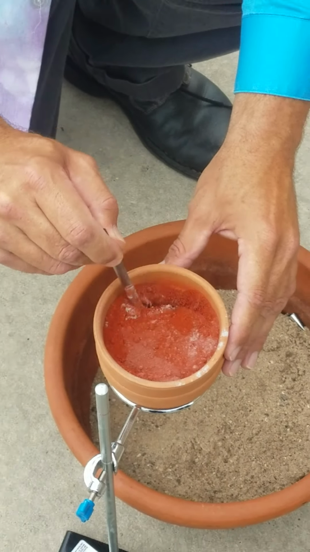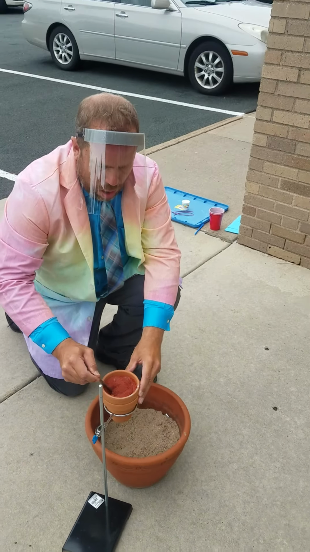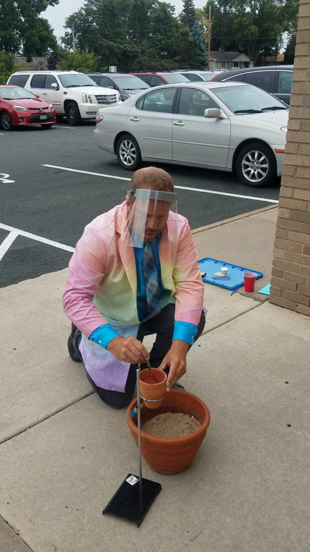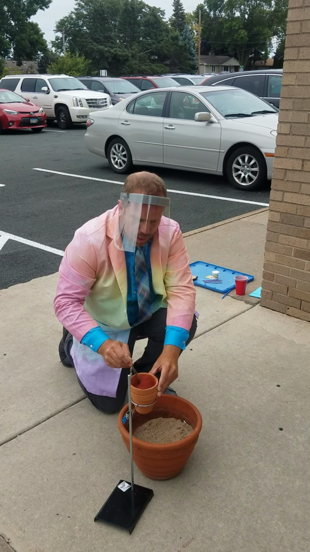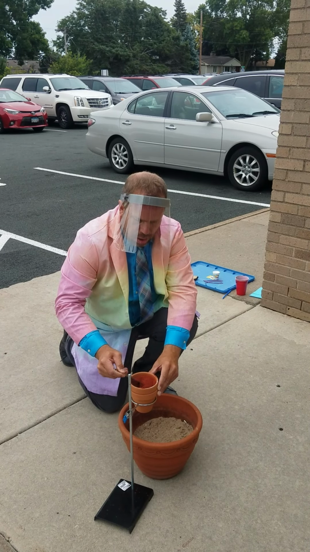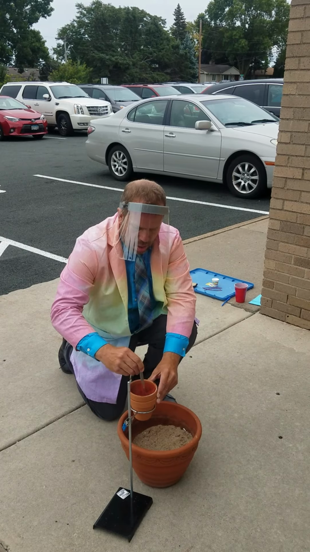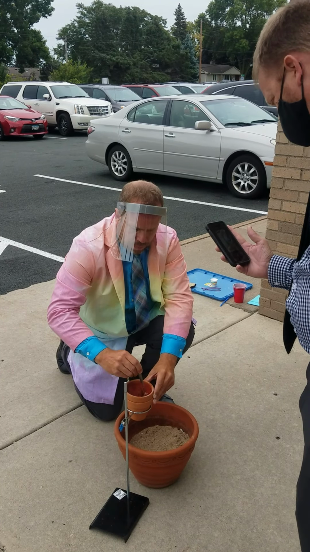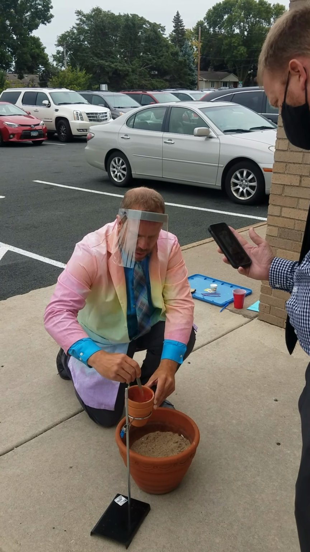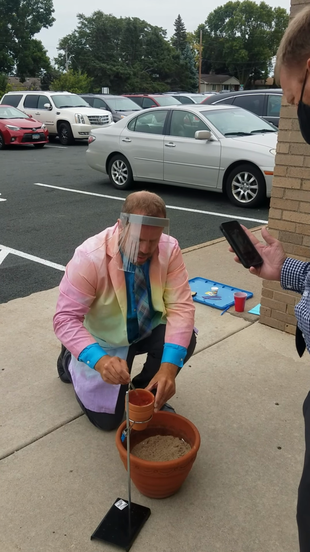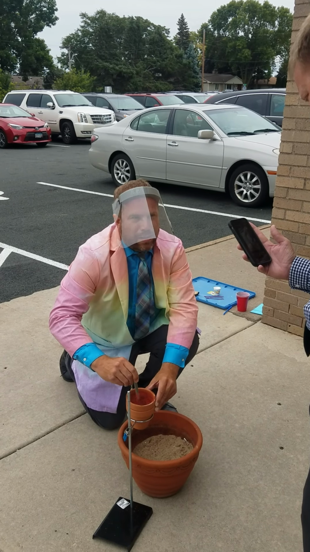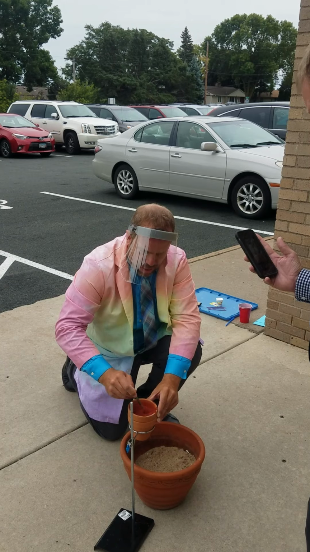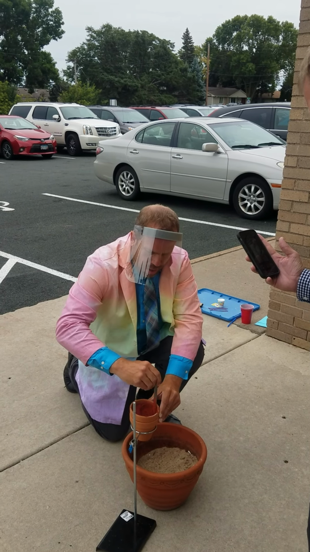But we want to mix it so we get a homogeneous mixture, and therefore we'll get a good reaction. Usually I have the students do this. Someone usually gets rust on their brand new sneakers for the year. That's not good. Alright, so I think that's pretty good.